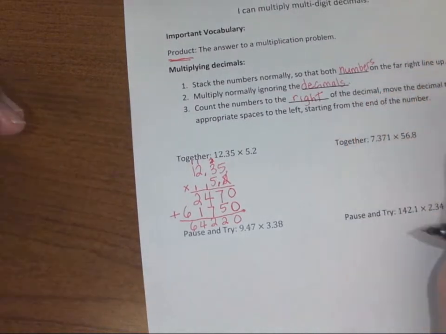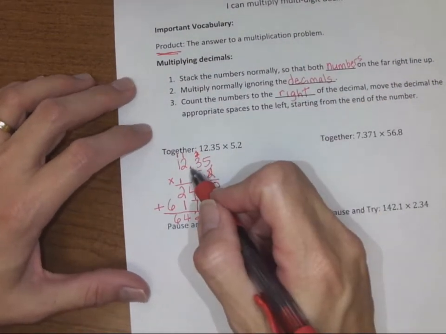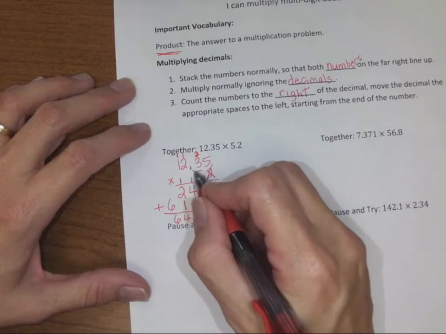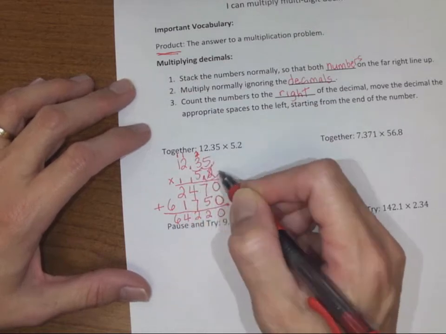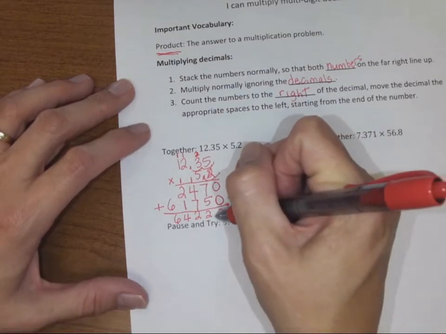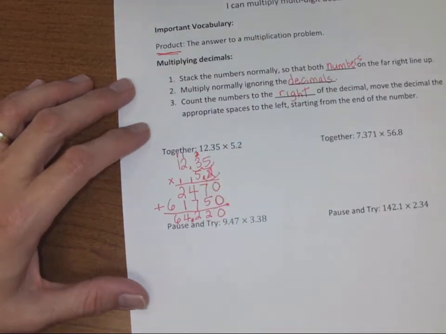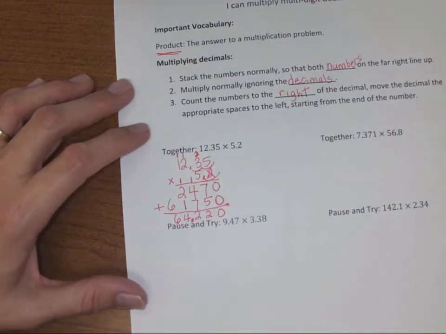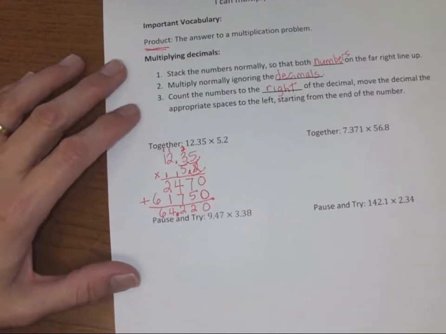So now, to figure out where the decimal goes in the answer, I need to find the decimal point and take it all the way to the right. It goes over 1, 2, and this one also, 3. So in my answer, I start here at the end of the number and I go over 3 places. 1, 2, 3. So the answer is 64.220. Let's practice another one.